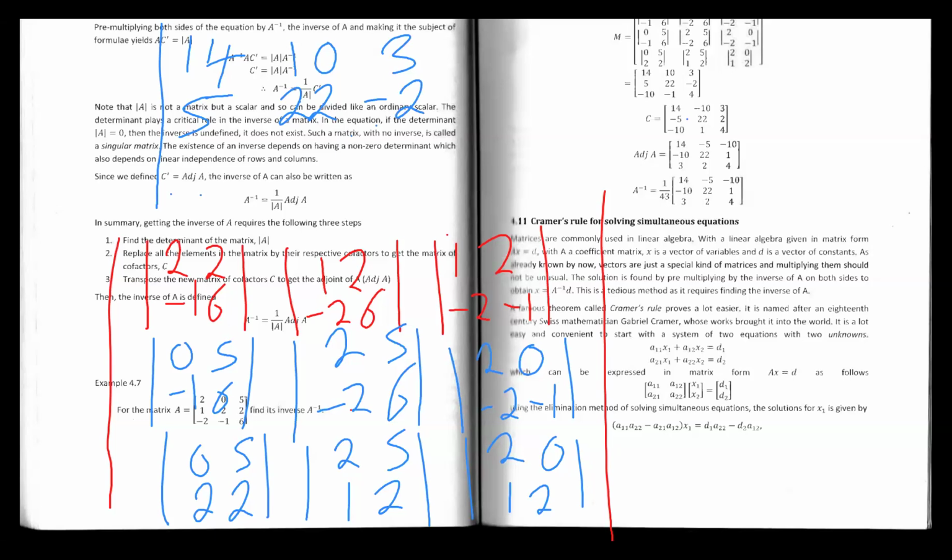Okay, the next one. Then the last one is negative 10. It will be 0 times 2 minus 2 times 5, which should be negative 10. It will be 0 times 2, right? Minus 2 times 5. You're following, eh? Should be 0 minus 10. Yeah.